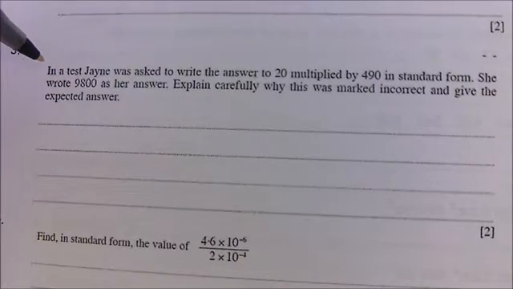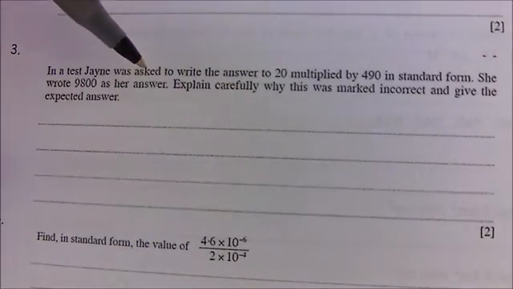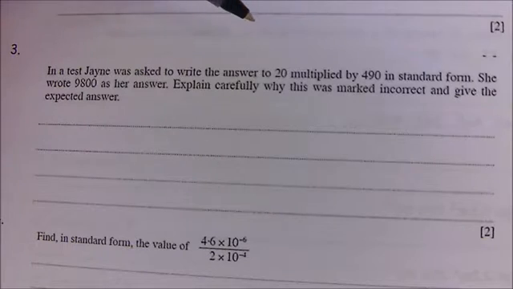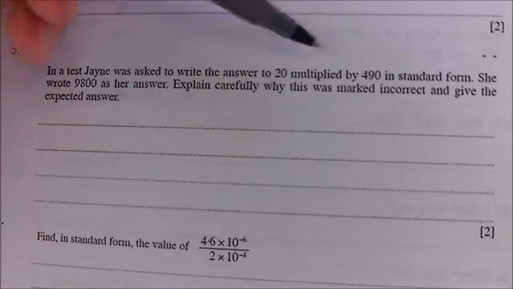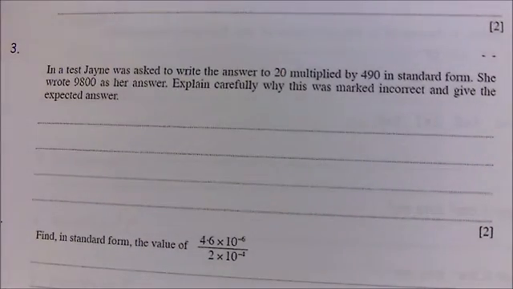Question 3 is, in a test, Jane was asked to write the answer to 20 multiplied by 490 in standard form. She wrote 9,800 as her answer. Explain carefully why this was marked incorrect and give the expected answer. Well, the answer is as simple as she didn't write in standard form, which is what they've asked for. The numerical answer is correct, but it's not in standard form.